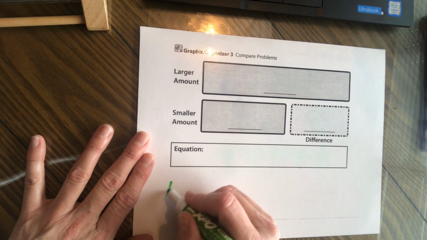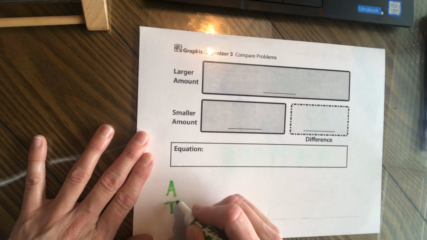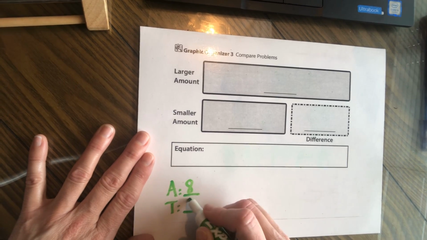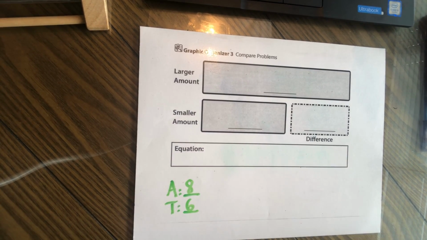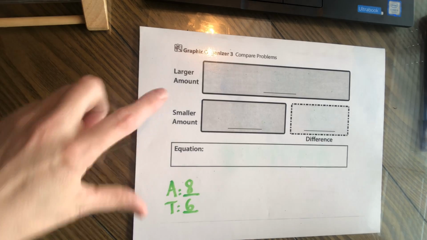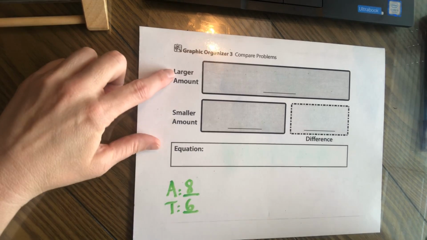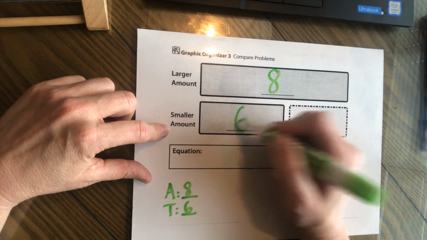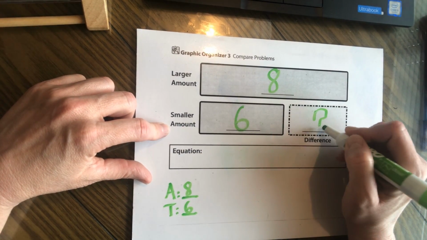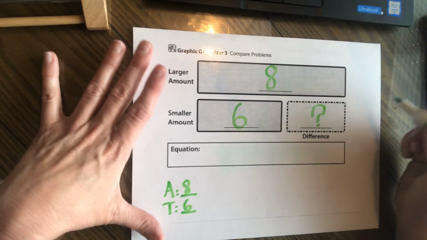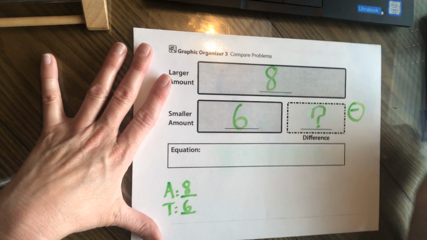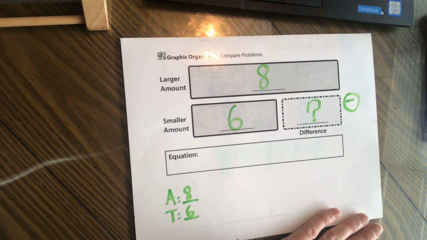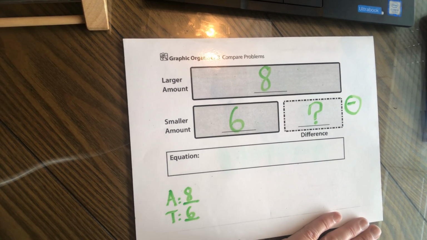So I'm going to do A for Amy and T for Tyrell, and I'm just going to do 8 for Amy and 6 for Tyrell. That way we can kind of keep it in our head. So which amount is larger? Well, 8 is larger than 6. And so we're looking for the difference. Boys and girls, the difference in math is always subtract. Anytime you are looking for the difference, it is always subtract.